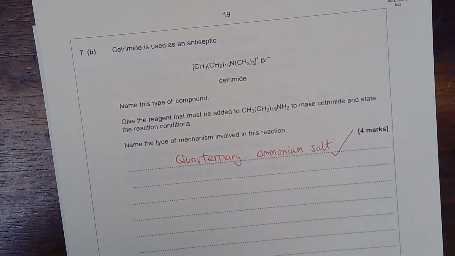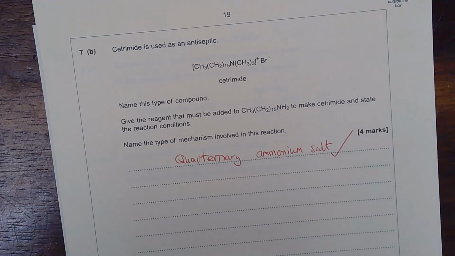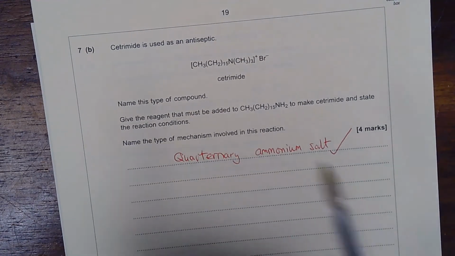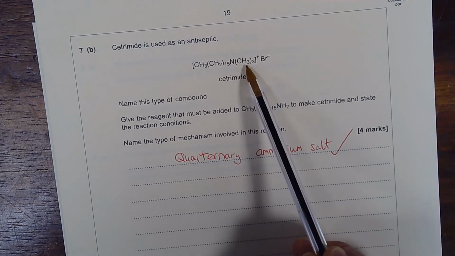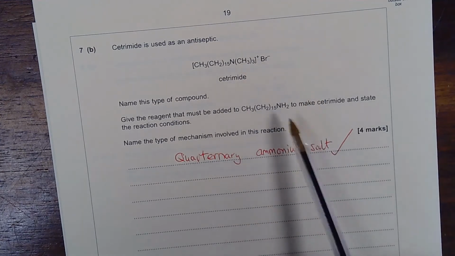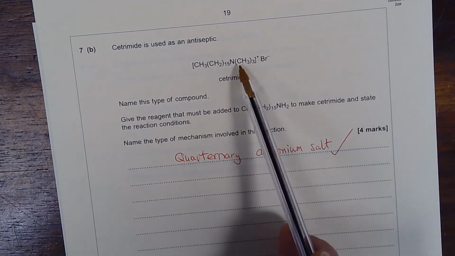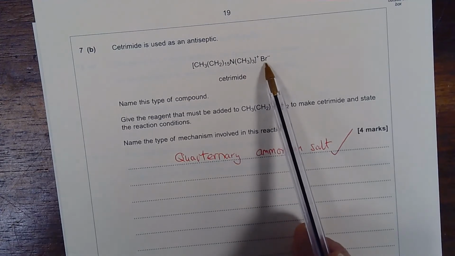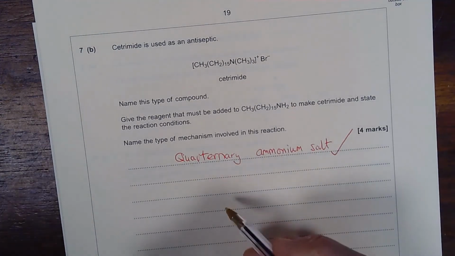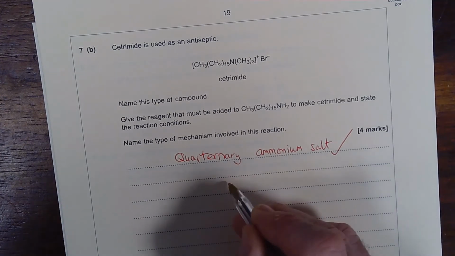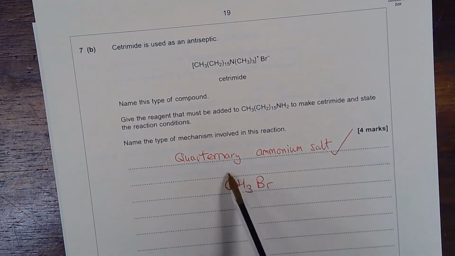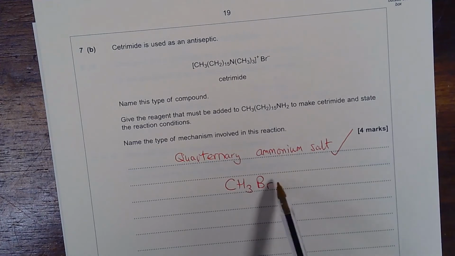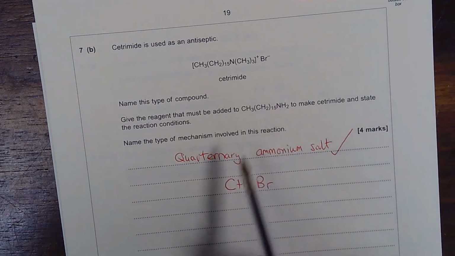Give the reagents that must be added to the original CH3CH2 15 times NH2 to make the cetrimide. Well, you've got to add on an extra 3 lots of CH3. Now the way this occurs is that this would attack into a haloalkane which had 1 carbon. Because we are given bromo in the structure, we are talking about CH3Br, and the amino group will attack into this carbon, and there will be nucleophilic substitution, and the Br will go out, and the nitrogen would come into this carbon.